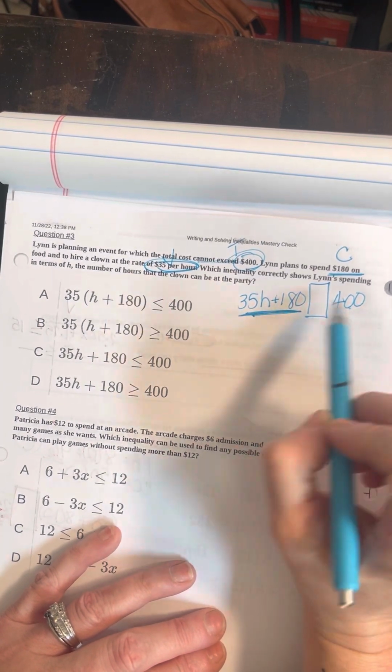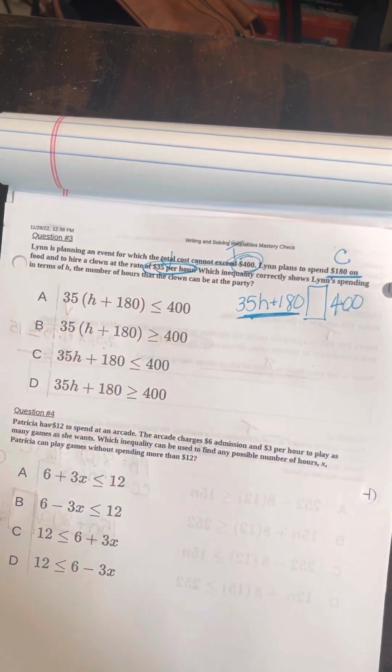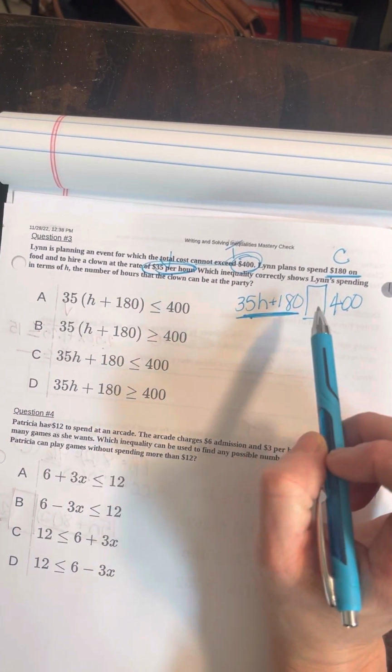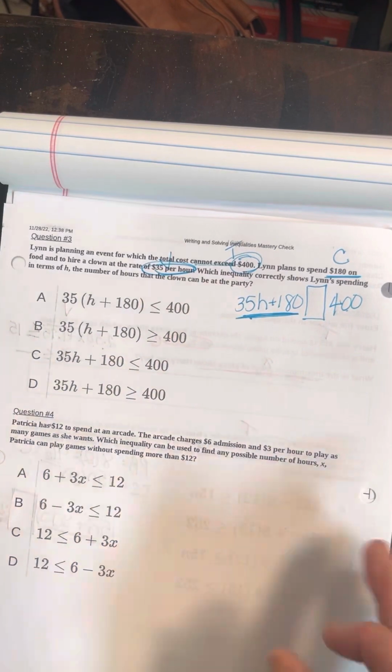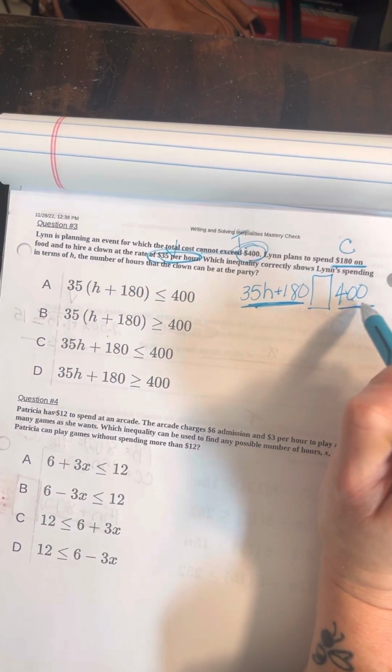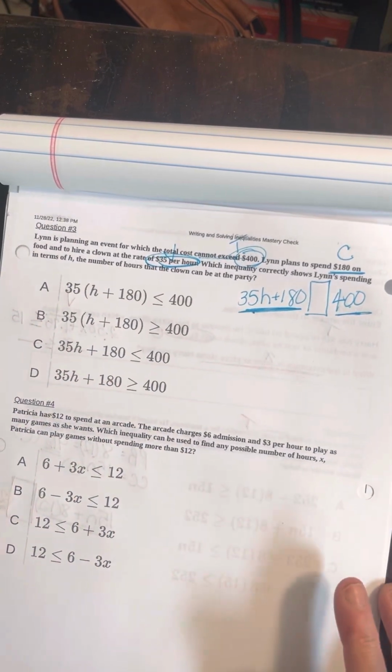So which one of these is going to be the lesser amount? Okay, it cannot exceed that. There's your equation. Now which symbol would you put there? This, it cannot be more than this. It cannot be more than $400.